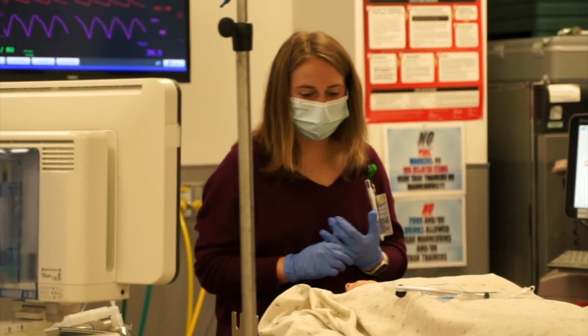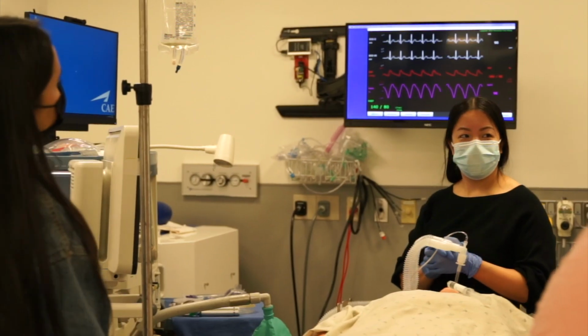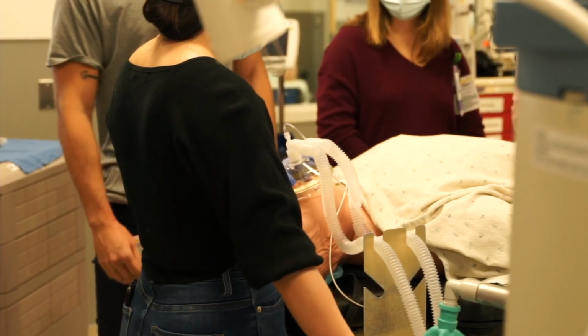The sim lab in general is great because it's a low stakes situation where you can learn and practice your skills before you actually go see a patient population and get comfortable with the process, and then when you see your patient you feel a lot more comfortable doing the skills for them.